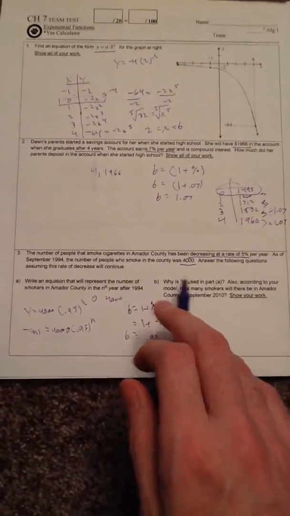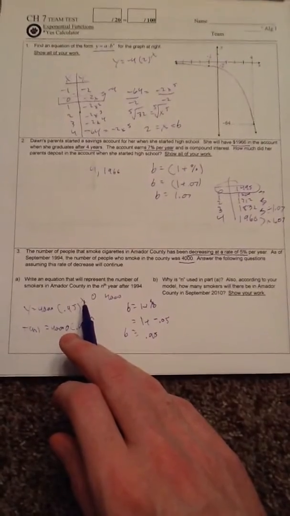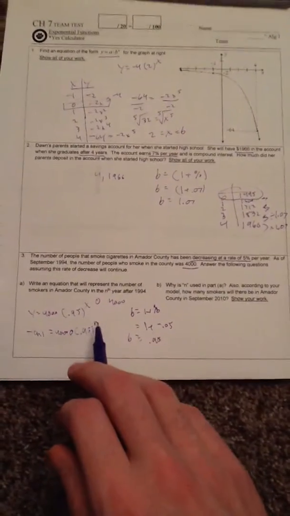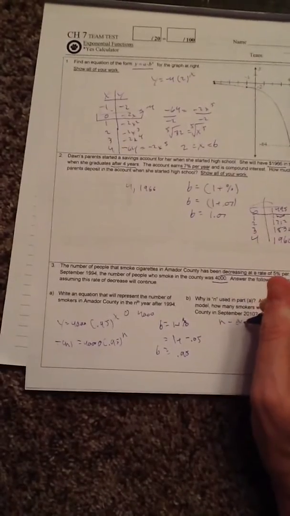But again, years are something where, if you wanted to, you could get a part of a year. You could do it every 6 months and have a half of a year. So you could have chosen n, or you could have chosen x. But that's why they chose n, because they're measuring it every year. So n is just every year. And if you argued that you could do it in every half year, that's totally fine.